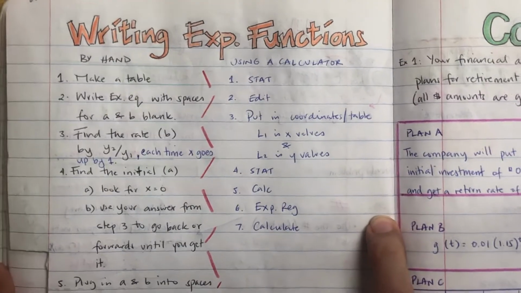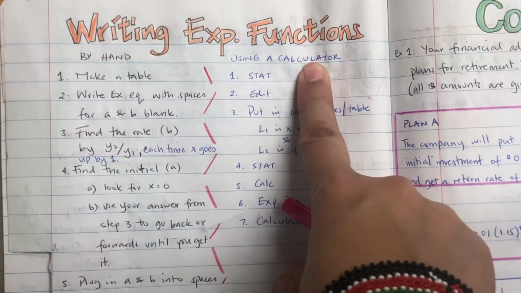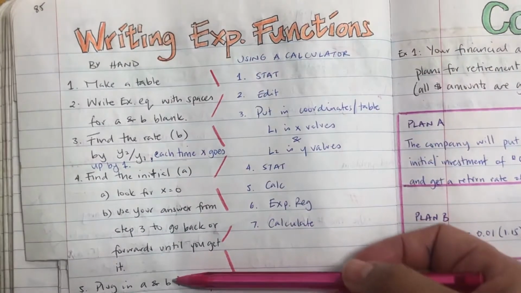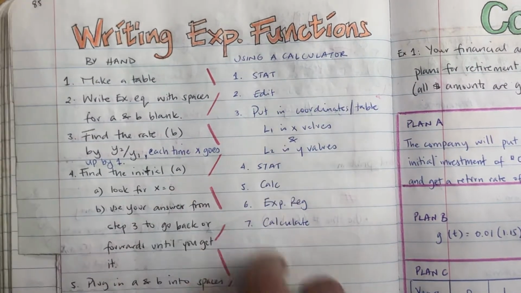Writing exponential functions is very, very similar. We're going to look at how to do it by hand and how to do it using a calculator, just in case it's on the non-calculator section. So this will be the steps by hand, this will be the steps by calculator. So we'll do each example both ways.